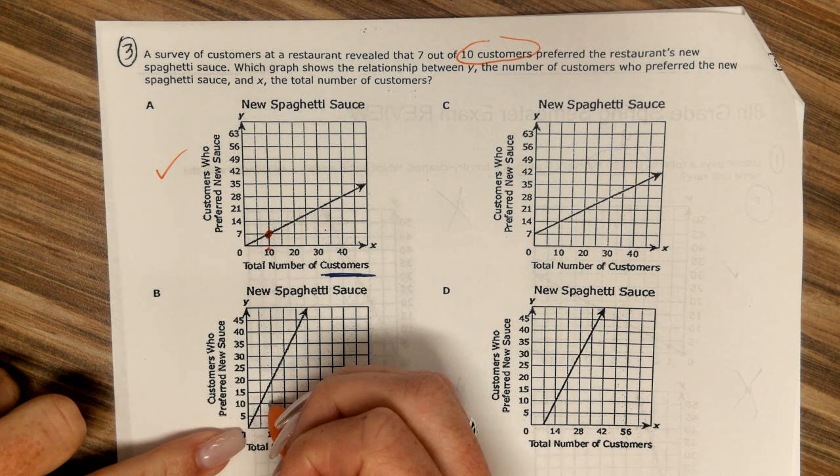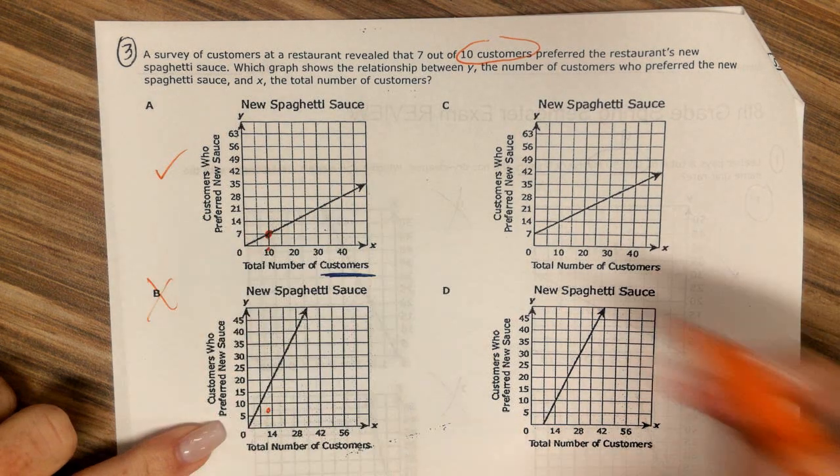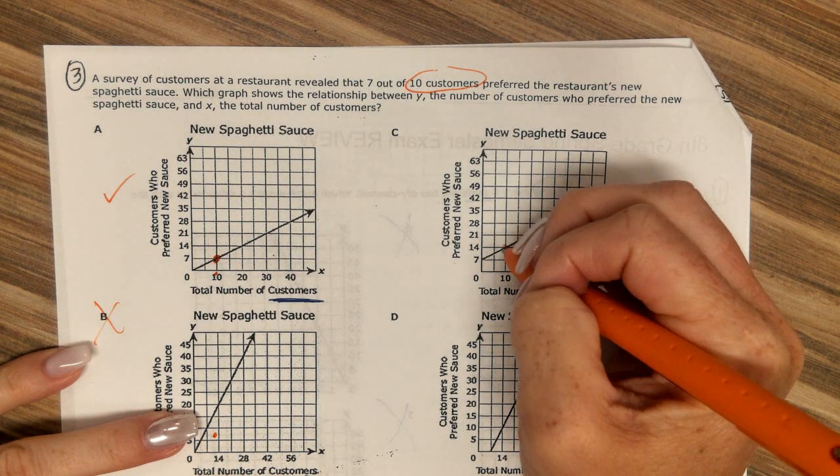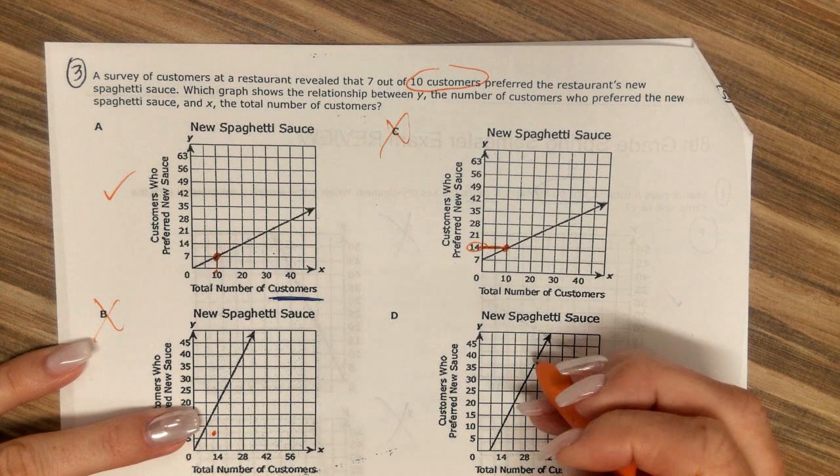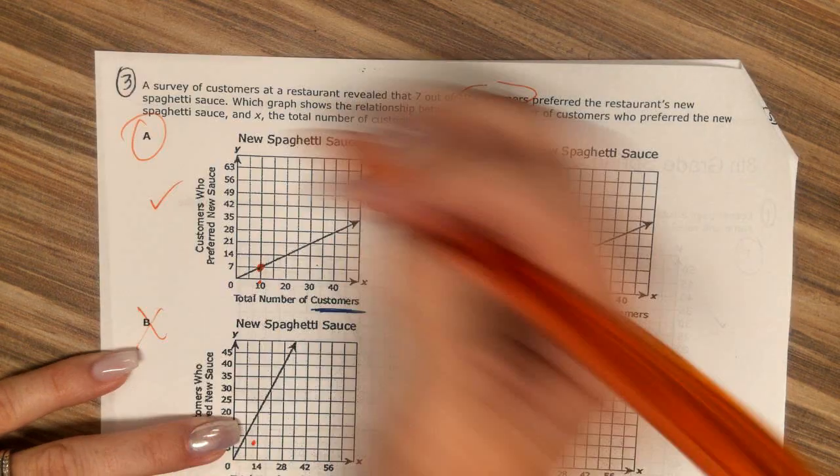If I was at 10, there's no dot at 7, so it's not B. C would be at 10, 14, so that's wrong. And D doesn't even have 10 on there, so A was the answer.